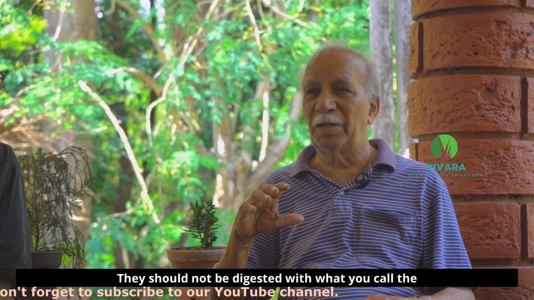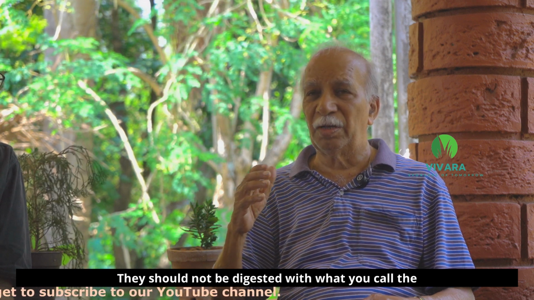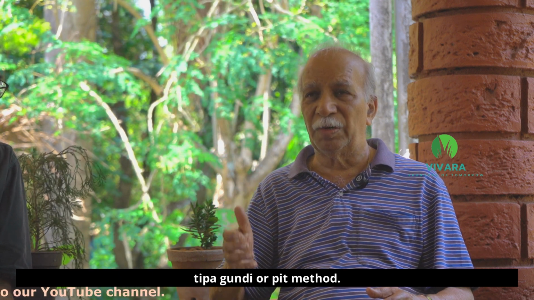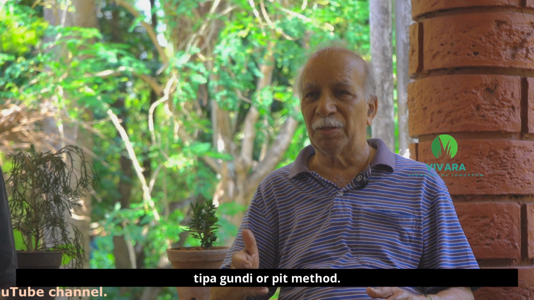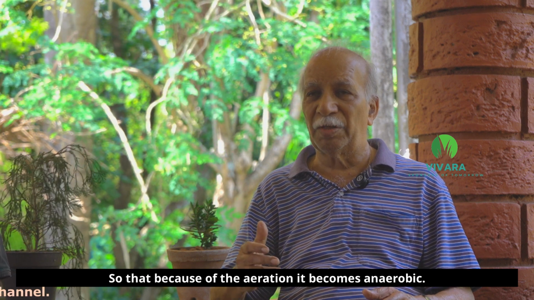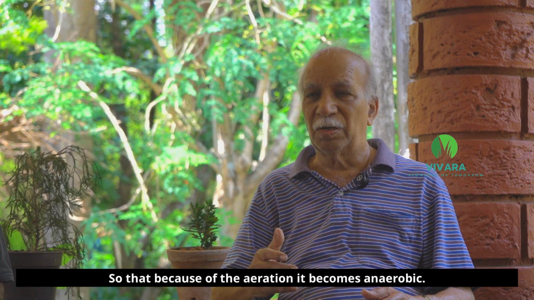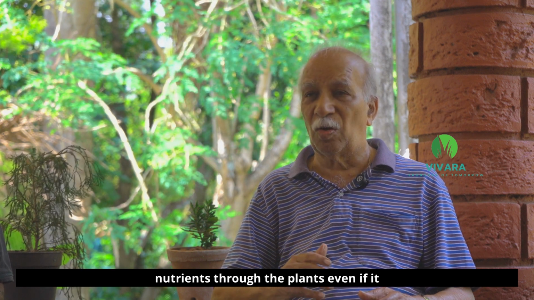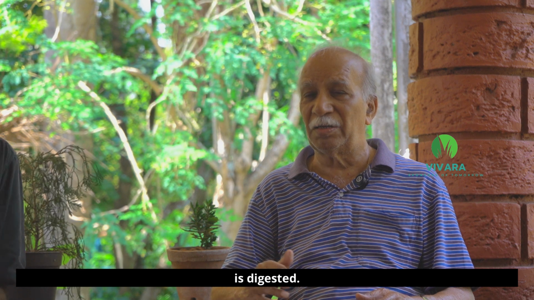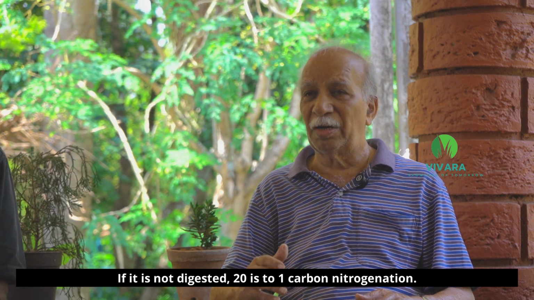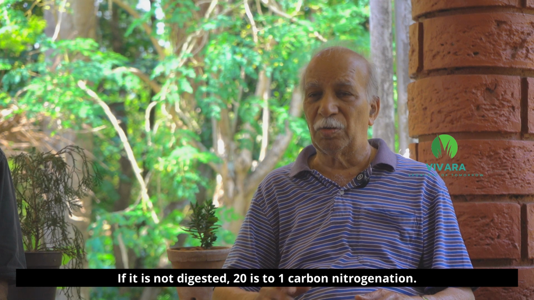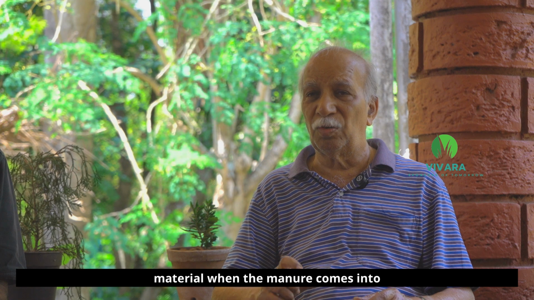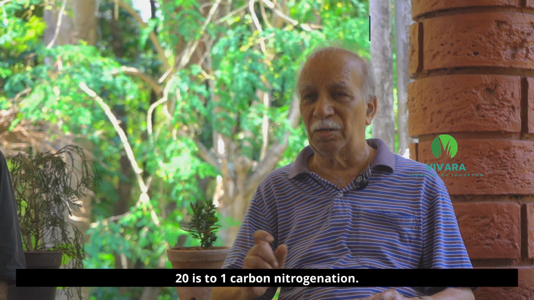They should not be digested with the pit methods. In the pit method, because of the lack of aeration, it becomes anaerobic. So anaerobic compost does not release all the nutrients to the plants, even if it is digested. It will not digest to the 20:1 carbon nitrogen ratio, because the plant takes any nutrient only when the manure comes into a 20:1 carbon nitrogen ratio.